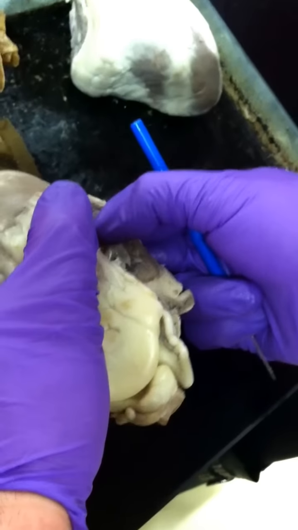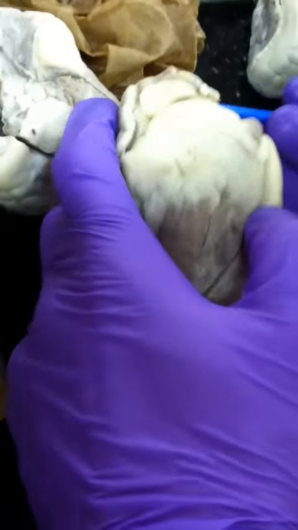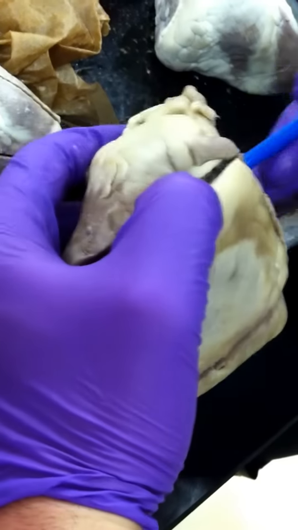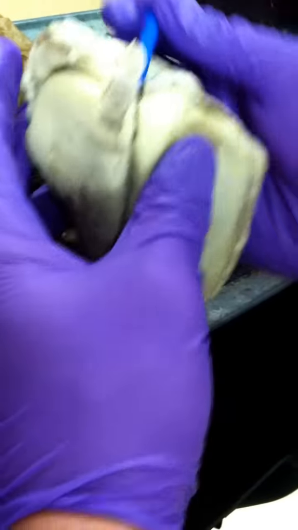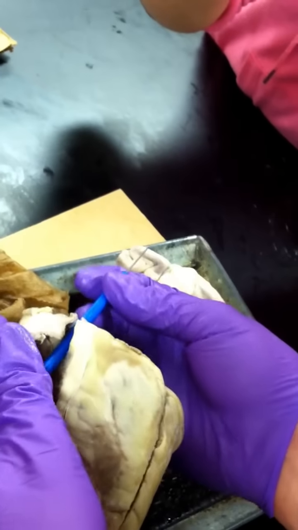Oh, spongy, that's what it is. Okay, kind of nice. And then blood leaves to the lungs via the pulmonary artery, which is this guy right here.